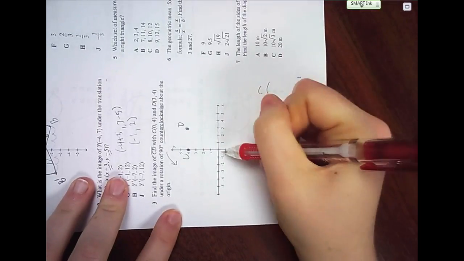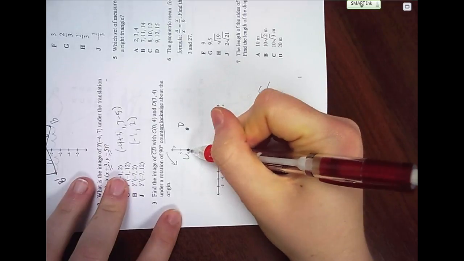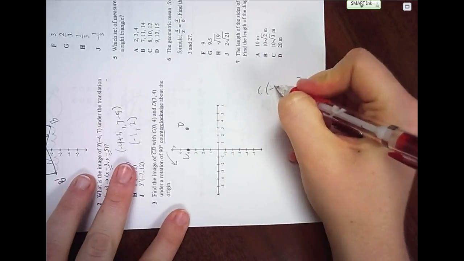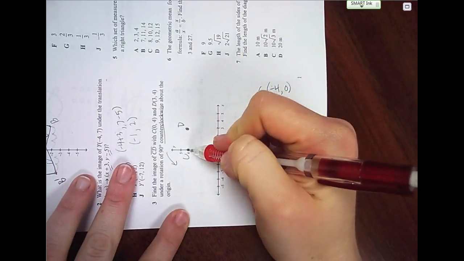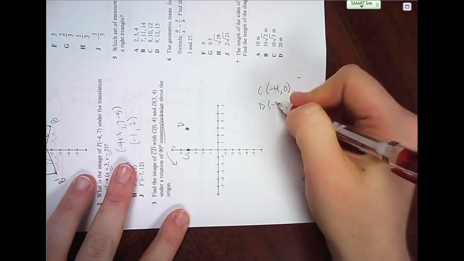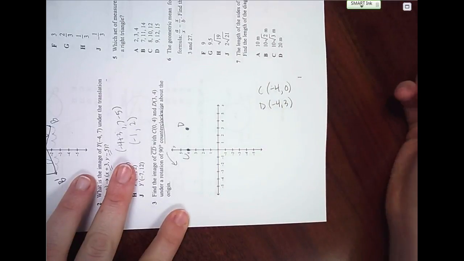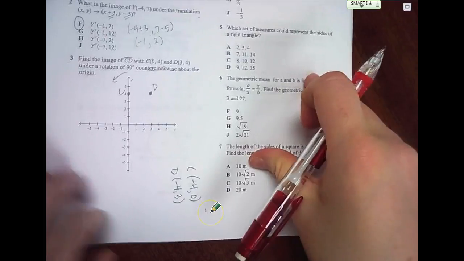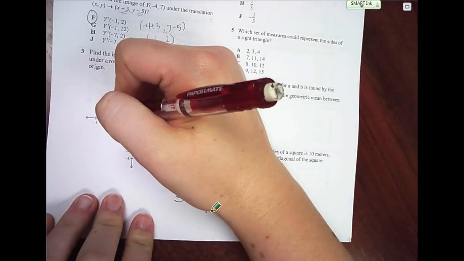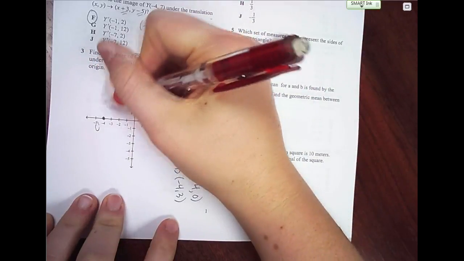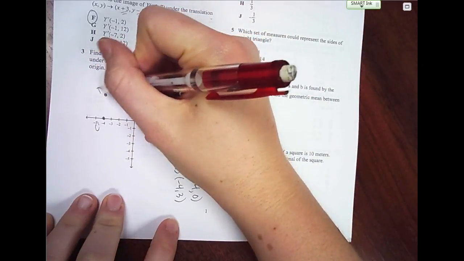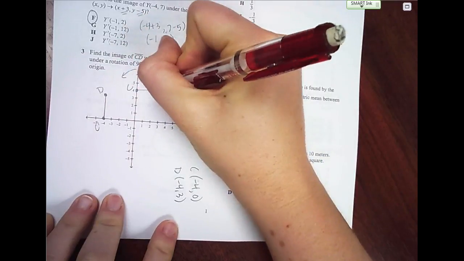And now I'm going to count from the origin what those points would be. So I'm going to write over here C. I go left 1, 2, 3, 4, and I don't go up or down. So that's going to be -4, 0. And D, I go left 4 and up 1, 2, 3. So -4, 3. Now I'm going to turn it back around and I'm going to graph those points. So -4, 0 is C. And -4, 3 is D. So there's the new, there's the old, and there's the new.